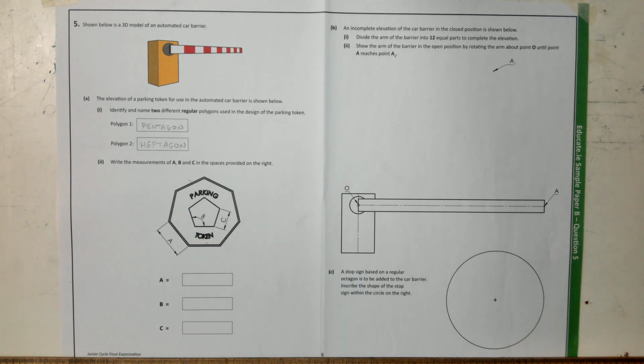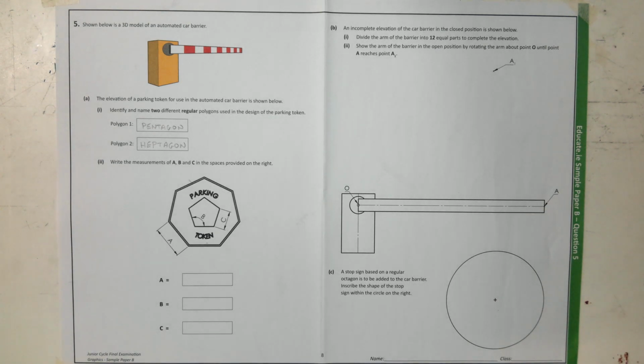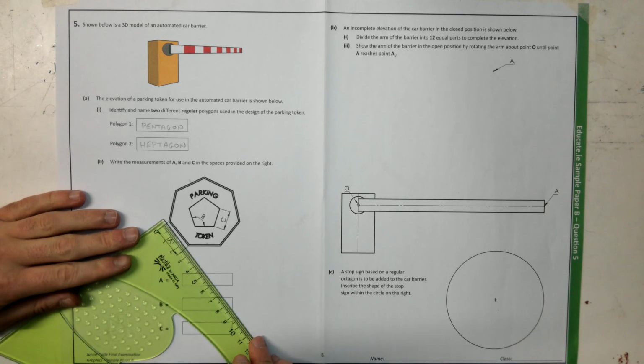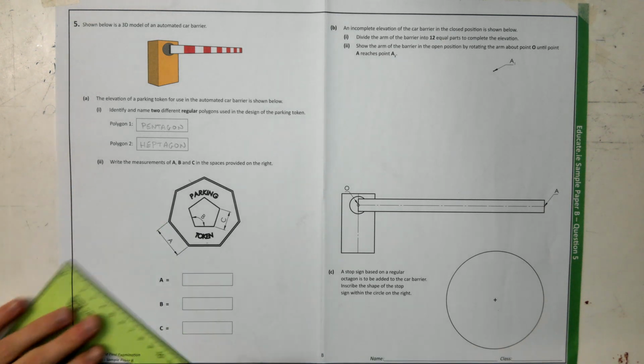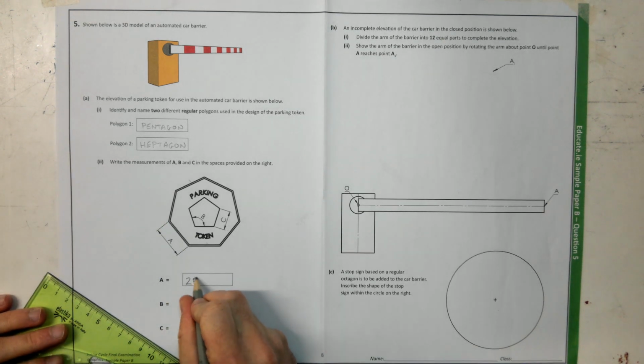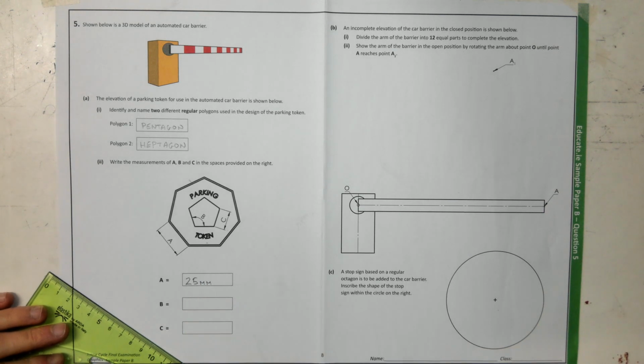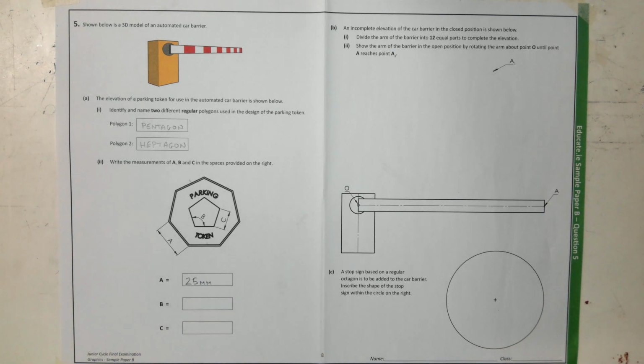So for part 2 then, write the measurements of A, B and C in the space provided on the right. So you need to actually measure them out. So A, use our set square. We measure our distance there, and that's going to be 25 millimeters. So make sure when you put in 25 you put in mm to show the unit of measurement then.